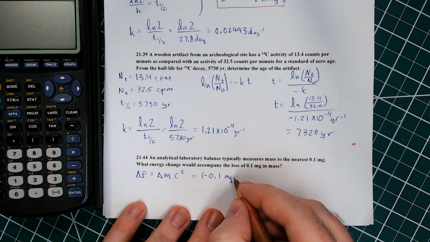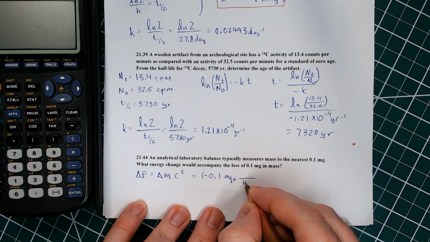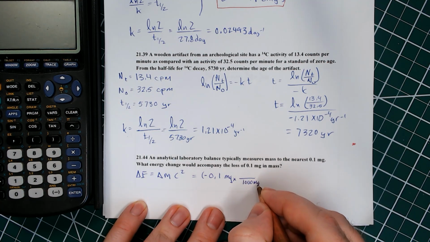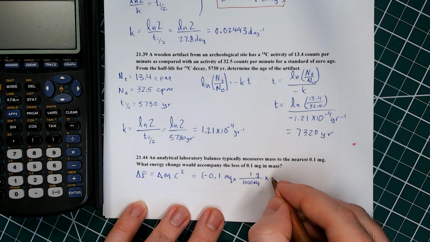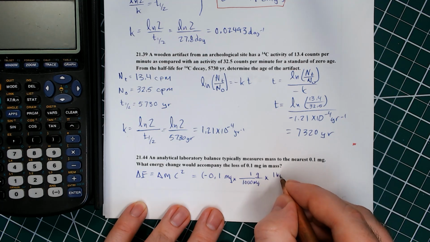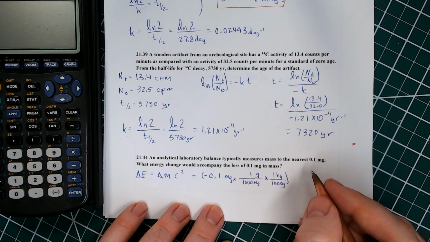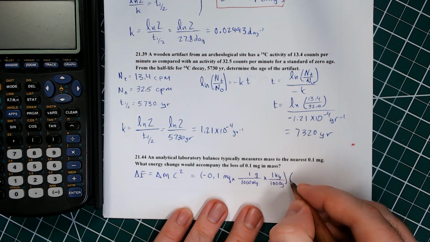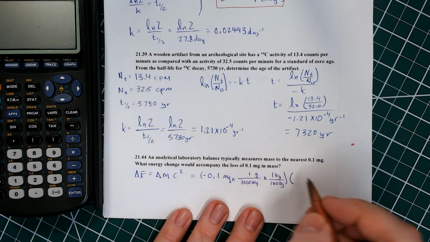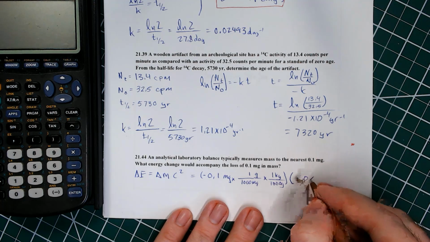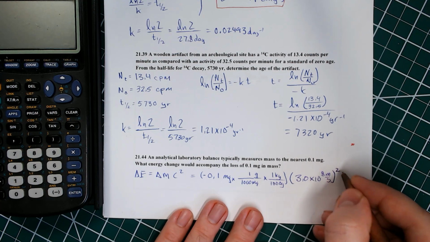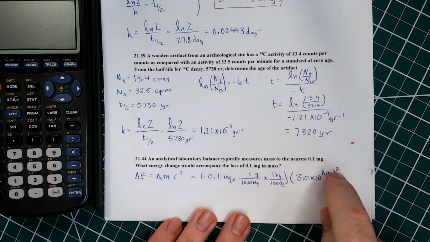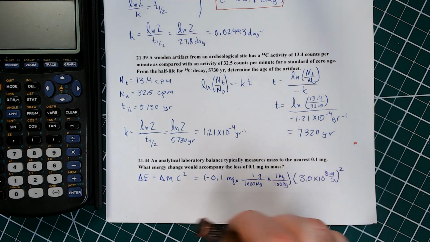We'll need to convert that milligrams into grams, so 1,000 milligrams is equal to 1 gram, and then 1 kilogram over 1,000 grams. So that is our change in mass. And then for the speed of light, we only have one sig fig here, so I'm just using 3.0 times 10 to the 8th meters per second. And this is important: we can't forget to square. If we forget to square, all bad things happen here.